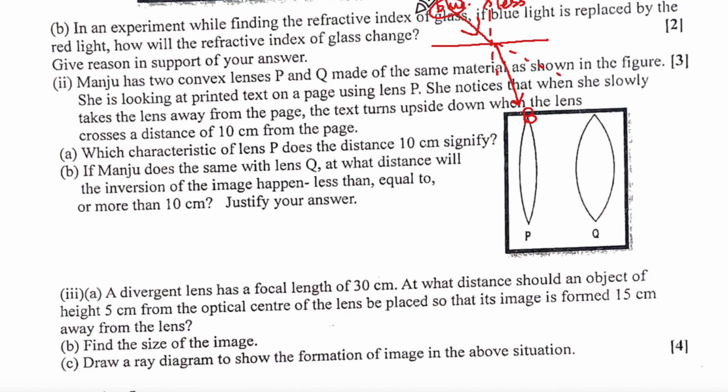But if it is replaced by red, understood? So for red and for blue, sin I remains the same, sin I upon sin R. So R is less, can you see over here? But if I increase sin R, this remaining the same, mu is going to become lesser.